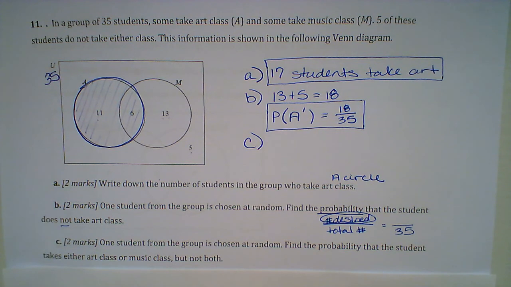Okay, a lot going on here. So we're going to start off with takes either art or music. All right, so for or, remember, this means anybody who is on either one of those rosters counts, right? So I'm going to take the list of students who take an art class, and I'm going to take the list of students who take a music class, and all of those students are in art or music.